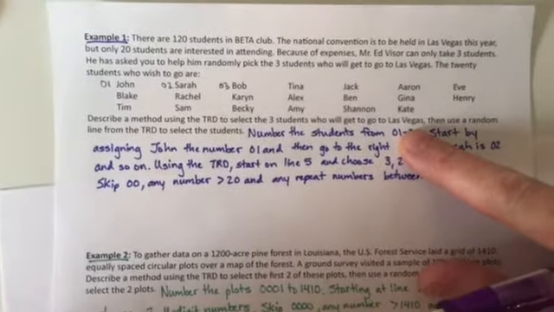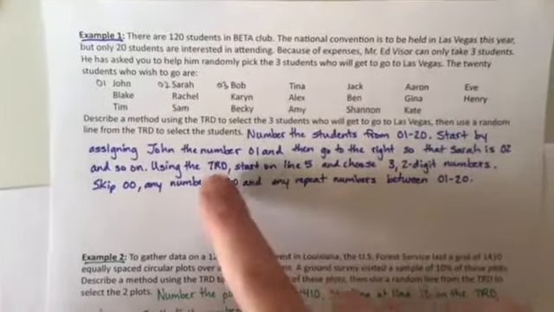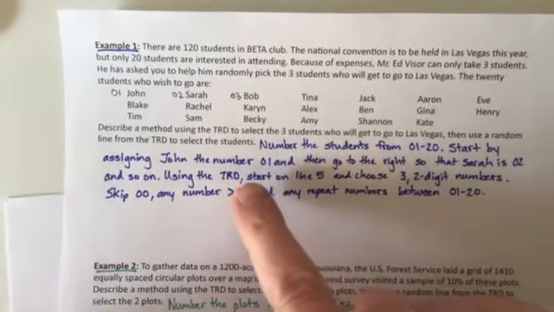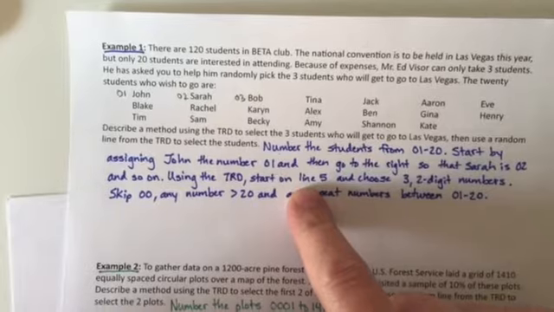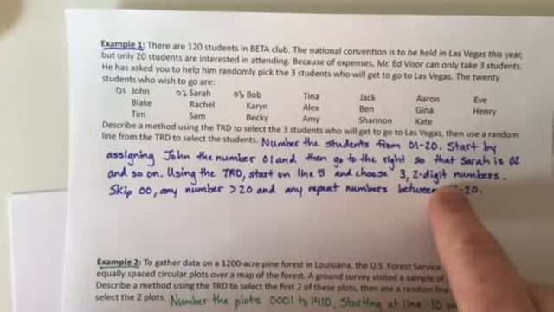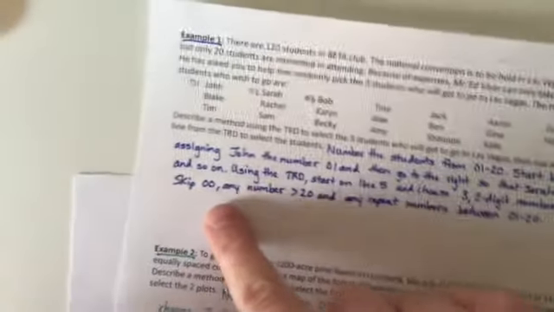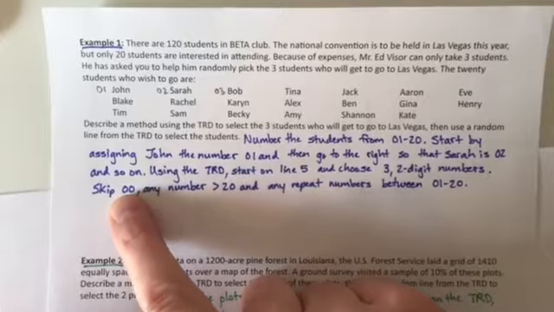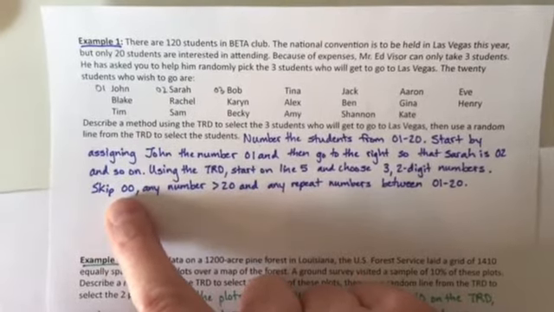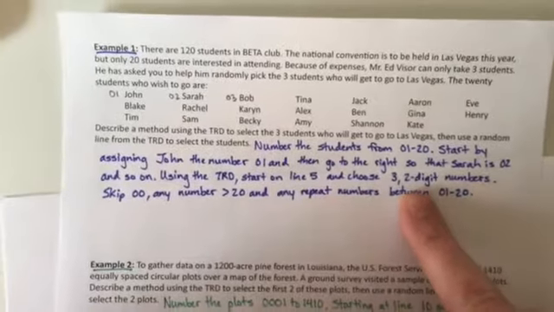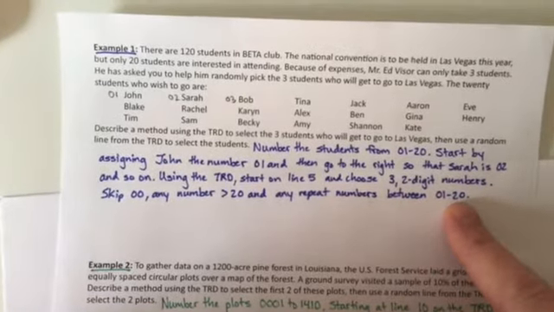So we numbered them. They have an equal number of digits. We were specific about how to number them. And then we have to state what line to start on, how many we're going to choose, and how many digits they need to be. And the last part is what needs to be left out of our sample. So we need to skip the number 00, which again you write with 2 digits, any number greater than 20, and any repeat numbers between 01 and 20.